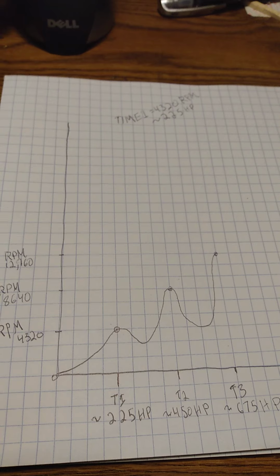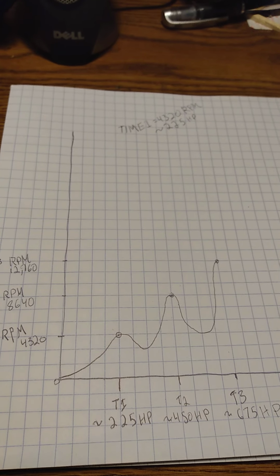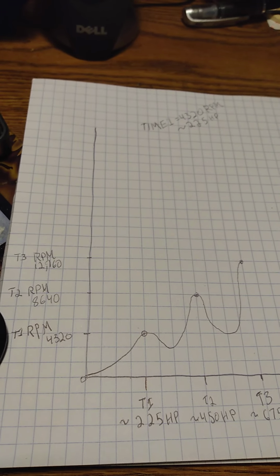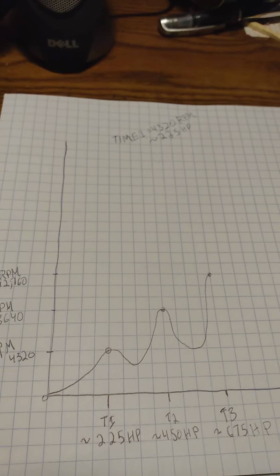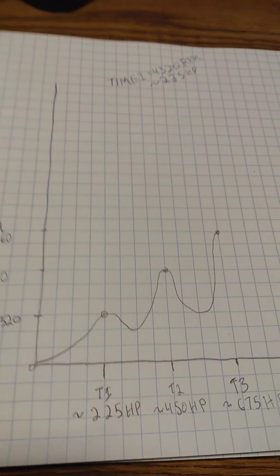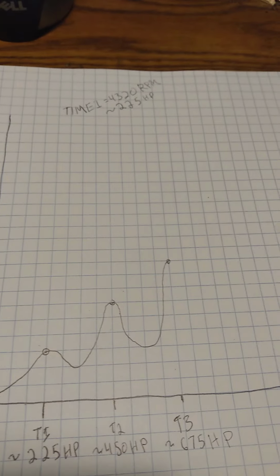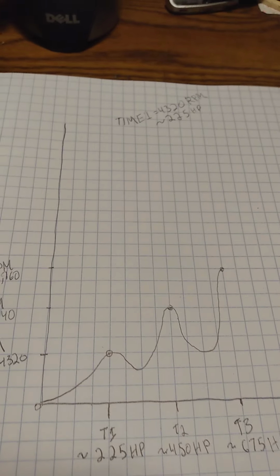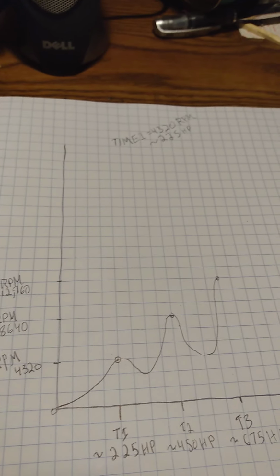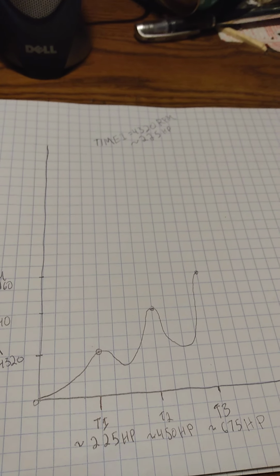You get a drop off, and then as you come back up to a time component of 2, which is 8460 RPM, you get roughly double the horsepower. And again, at 12,960 RPM, roughly triple. And there's really no reason for this to stop.